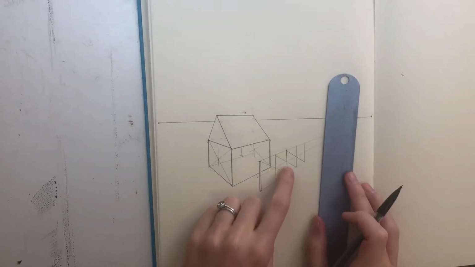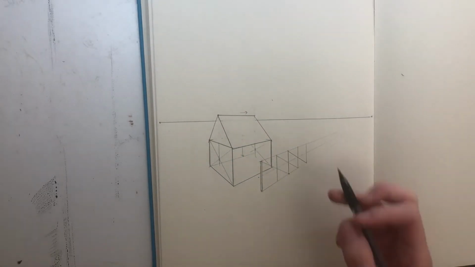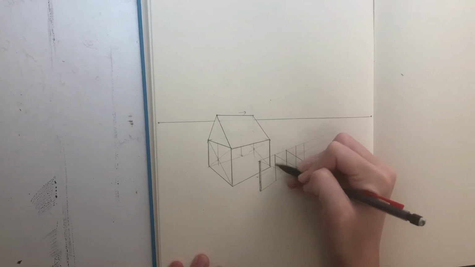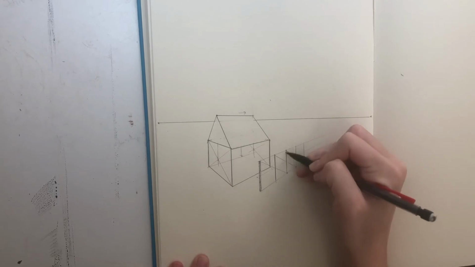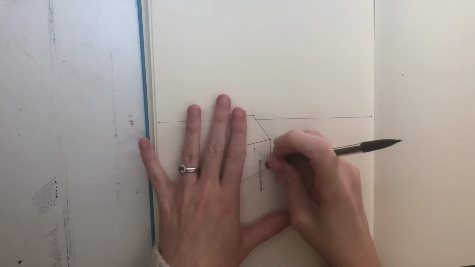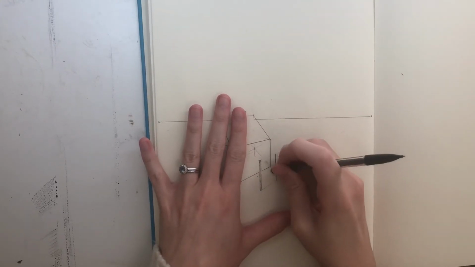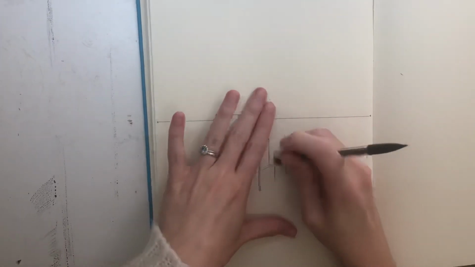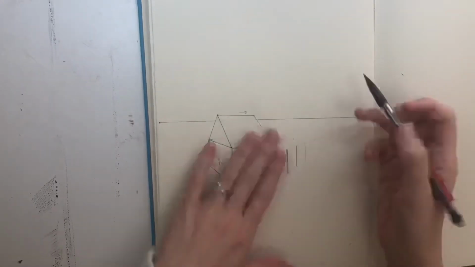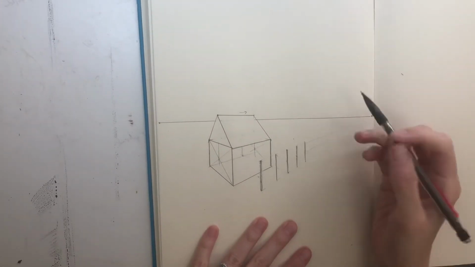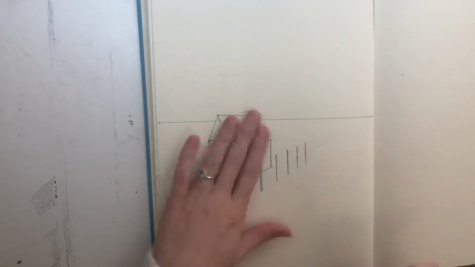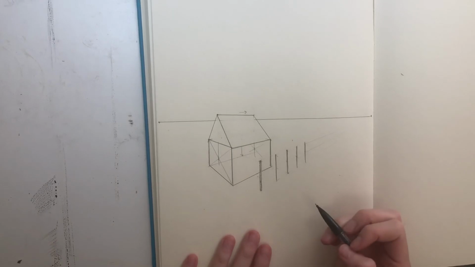Okay, so that's 1, 2, 3, 4, 5 right there. And I can shade it in just to make it bold so you guys can see. And then if I were to erase this and show what would be seen in reality here, all of these guidelines would be erased. And we would have something that looks like this with our fence posts.